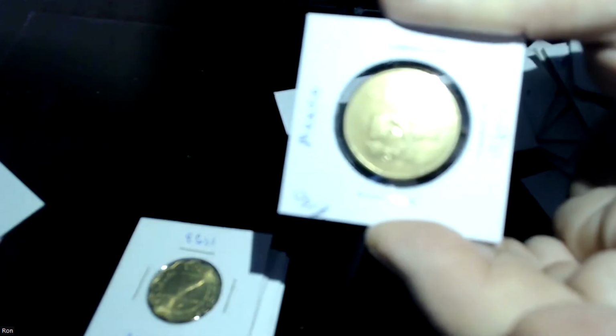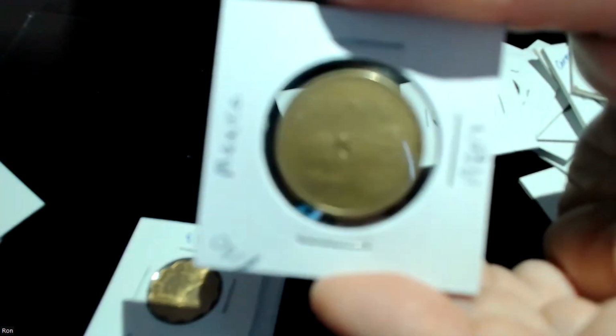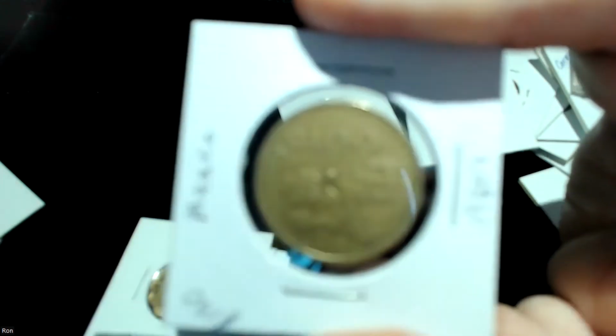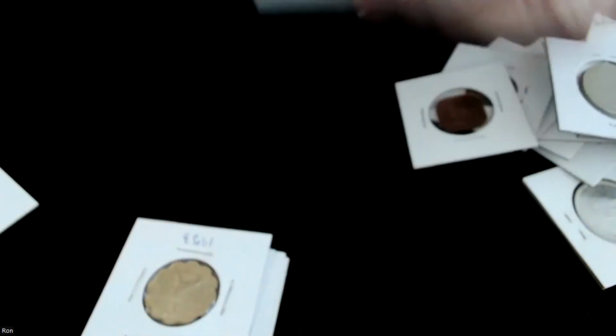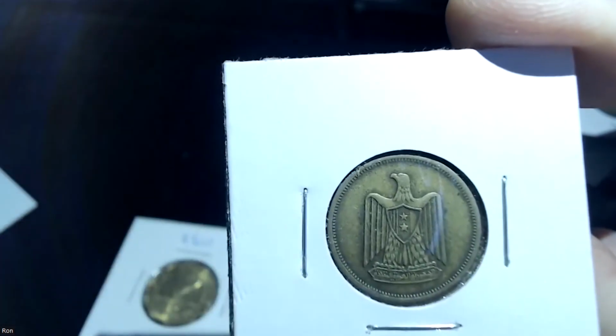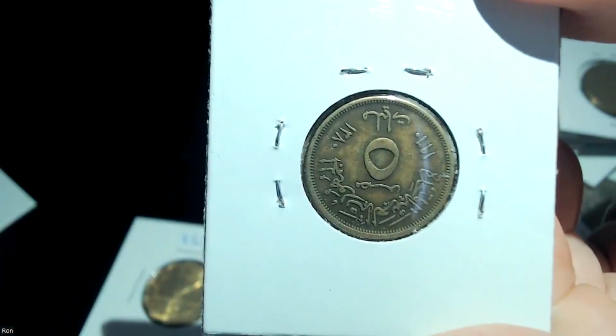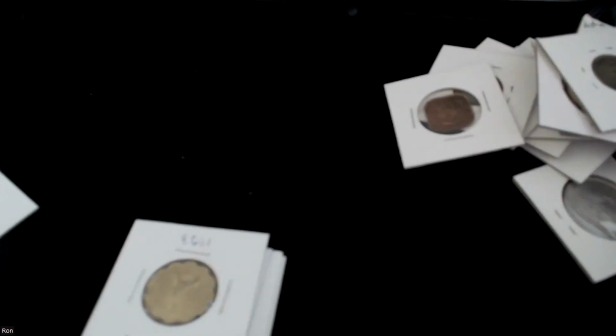Let's see if I can get it to focus. Will you focus for me? Come on, focus. That is problematic. Shall I give up on this coin? I guess so. All right, one last coin, and then we're going to call it quits. I have coins to show you that have lions, but we're running long. Isn't that a beautiful stylized eagle? And this one is, I'm not sure. I don't read Arabic. I think that's Arabic. I'm not sure which country this is from or what year it's from.